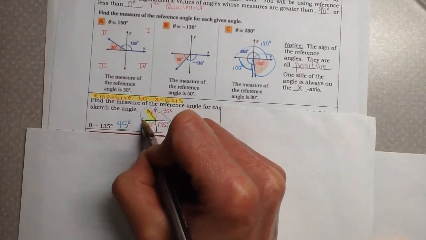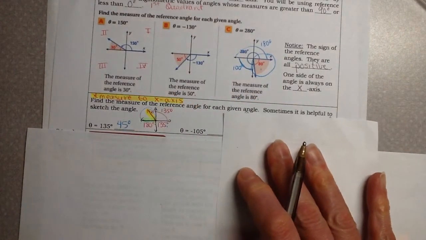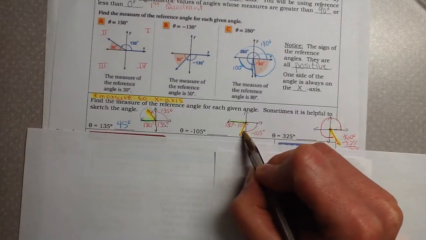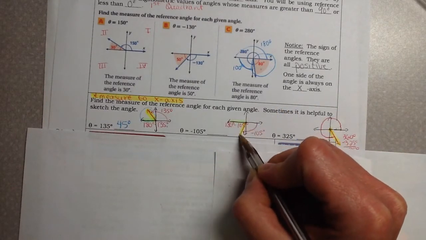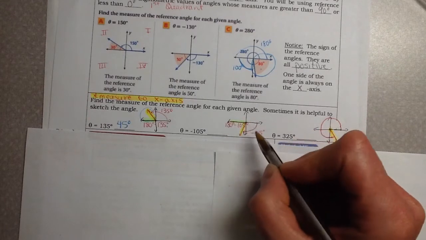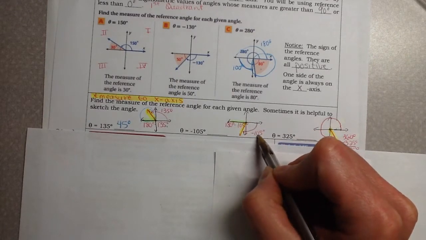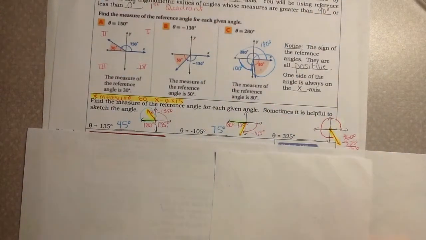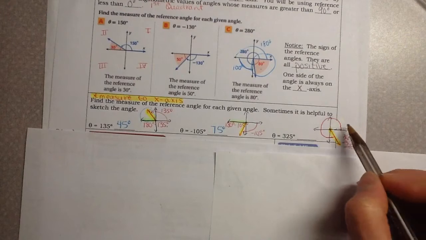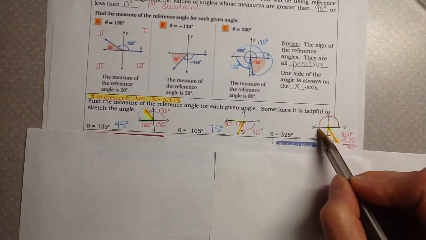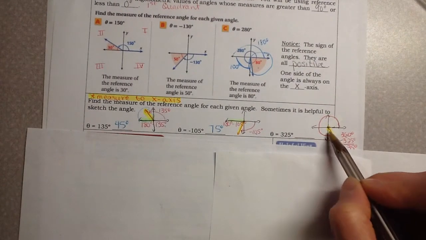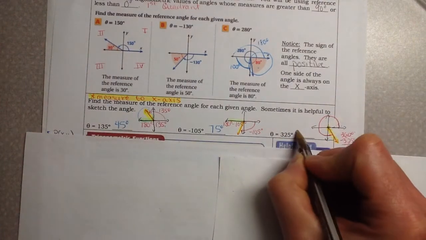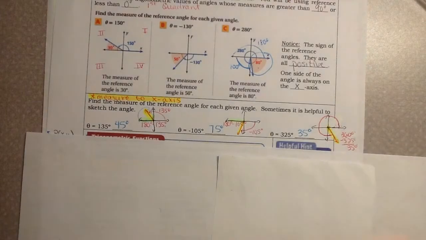So we're looking for this one right here. Okay, negative 105. So we're going to go this way, down, draw the terminal side, and then it needs to meet the x-axis. So basically this is 180 minus 105, and that's going to give you 75 degrees. Okay, now 325. It's positive, so we're going up and around. And remember, the whole thing is 360, so we can take 360 minus 325, so that is 35 degrees.